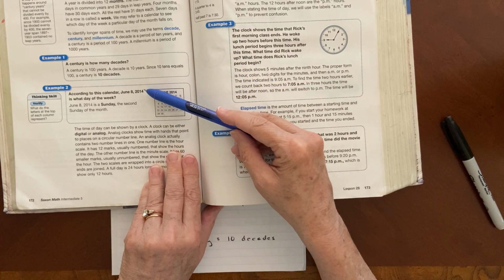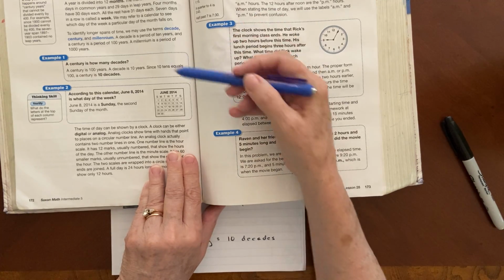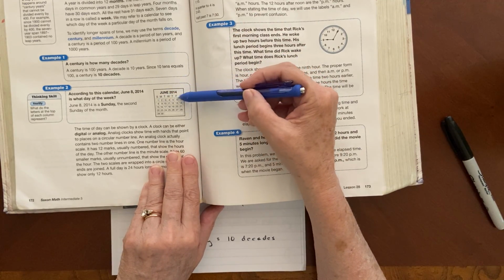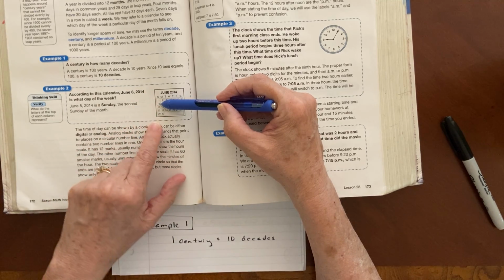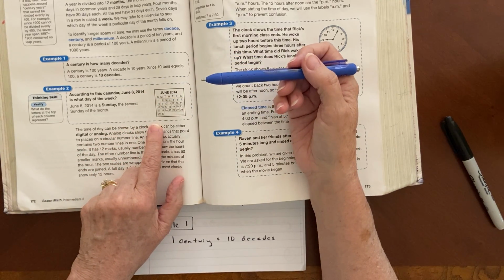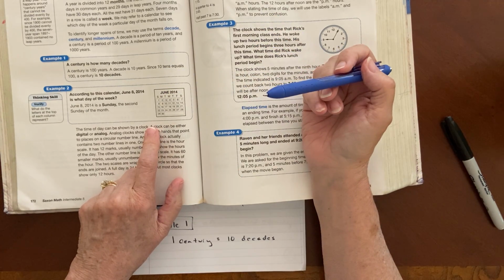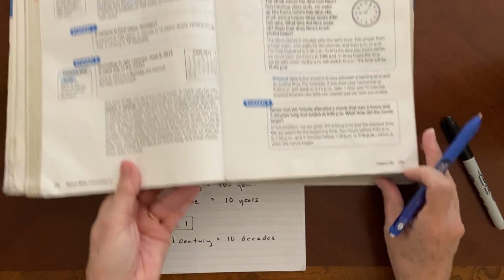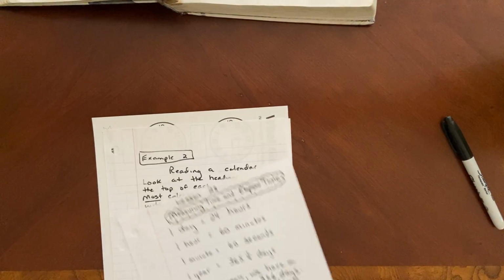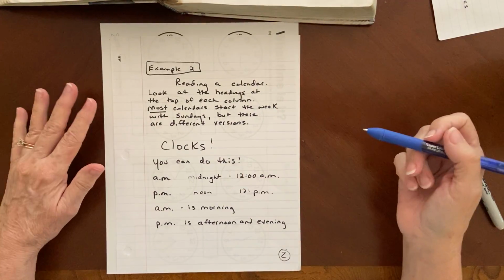So they have said, according to this calendar, June 8th, 2014. So let's find the 8th. I notice that it's under the first S column, so I know it's a Sunday, and it's the 2nd Sunday of the month. So that's how you can read a calendar. Make sure you look at the headings at the top. Again, there are different versions.